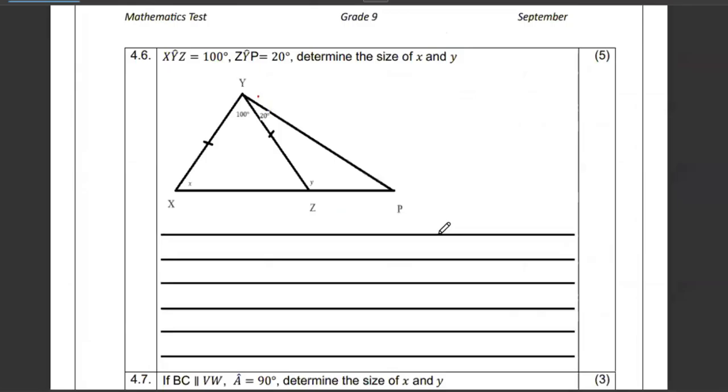Then 4.6, x, y, z is 100. This angle is 100. This is a 20. Determine the size of x and y. Now, if this side is the same as that, this is x, this must also be x because that is isosceles. So start by telling us that angle YZX is going to be x.